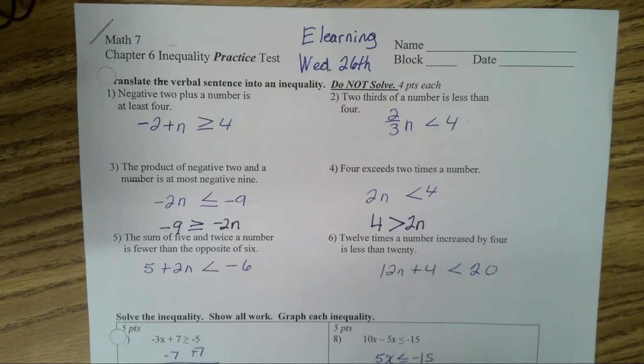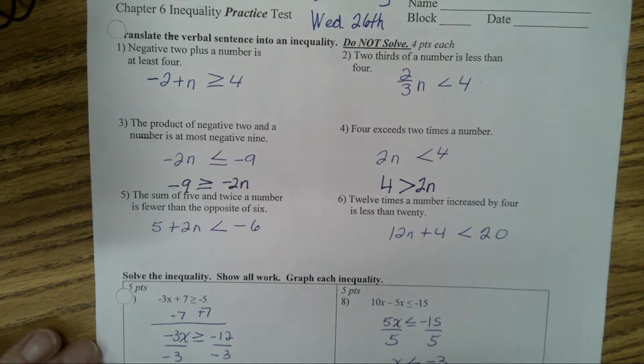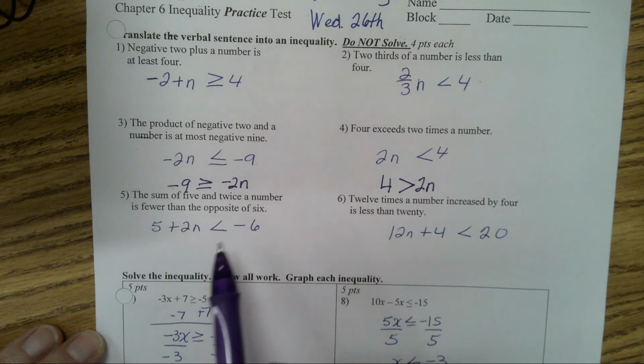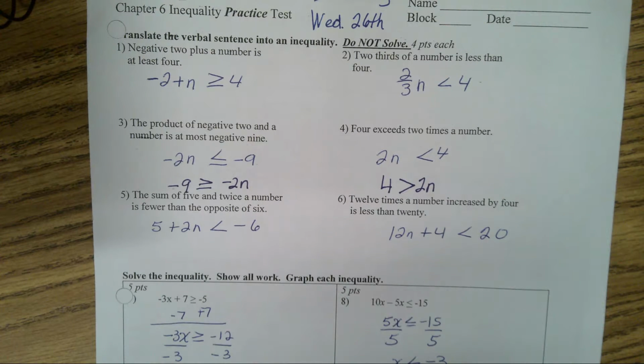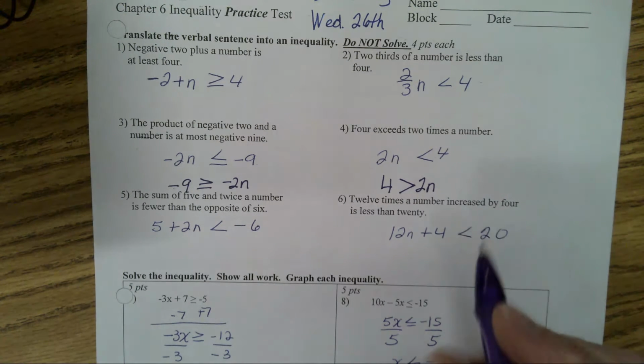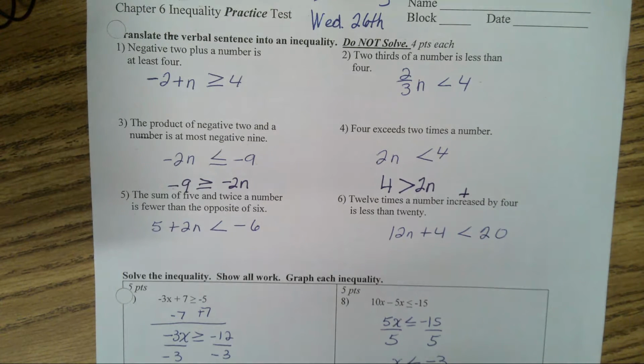Now let's go to number 5. The sum of 5 and twice a number is fewer than the opposite of 6. All right, a lot of words in there. Sum means add. 5 plus twice a number is fewer than, it's less than, it's smaller than. The opposite of 6 is -6. Any questions? On the next one, 12 times a number, 12n, increased means you're going to add by 4 is less than 20. Any questions on that?